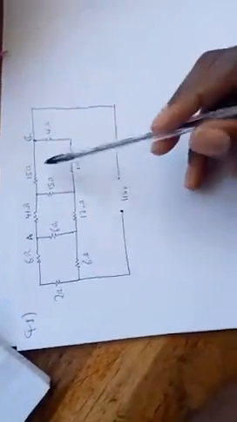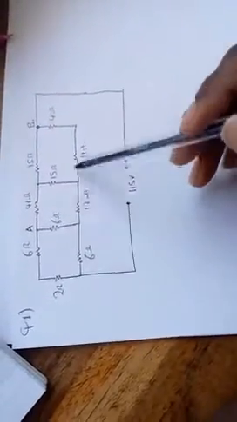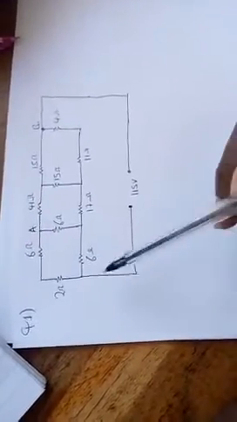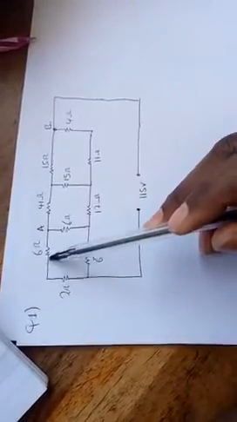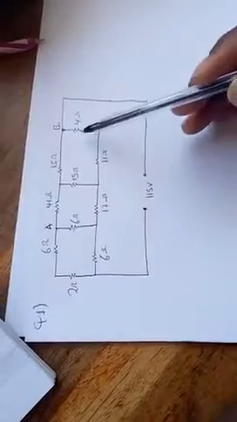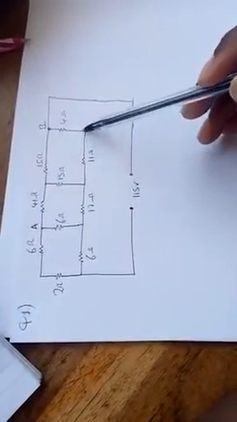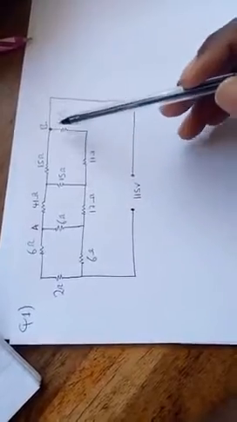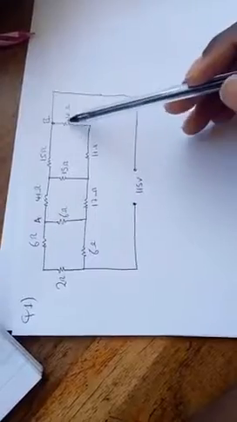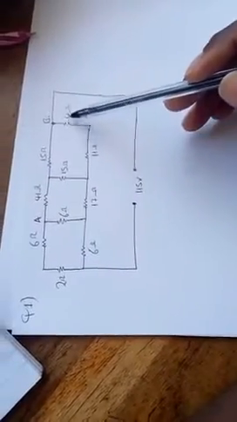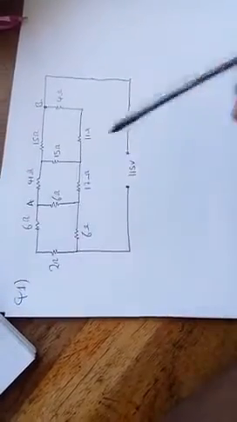Let's take a look at this network. You can see these resistors are in series, and these are in series too, so you can redraw this. Remember, series resistors you can just add. That plus that gives 15, this and that gives 8.